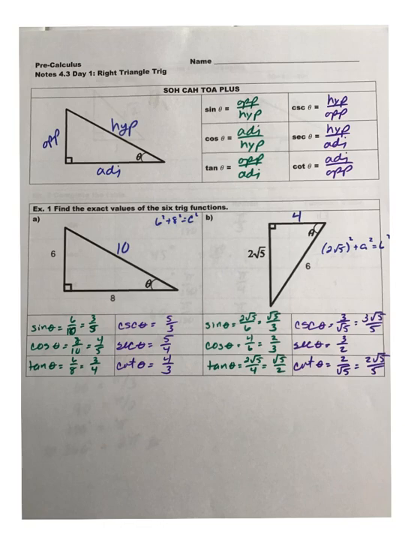Okay. All right, so we want to find the exact value of the 6 trig functions for theta, this specific angle. So we are given 2 sides of the triangle, and I just did Pythagorean theorem to find that the hypotenuse was 10. So sine theta, opposite, 6 over hypotenuse, 10 is 3 over 5. Cosine, adjacent over hypotenuse, 8 over 10, or 4 over 5. Tangent, opposite over adjacent, so 6 over 8 is 3 over 4.